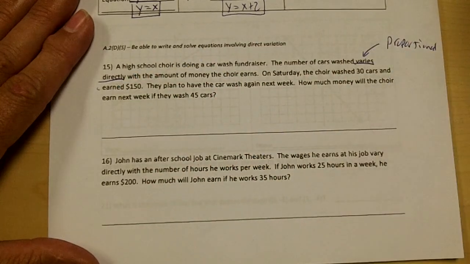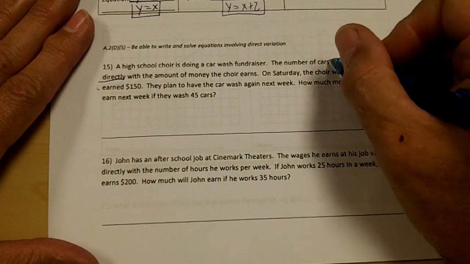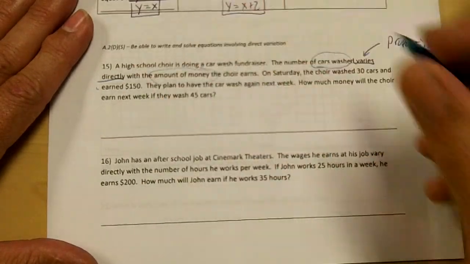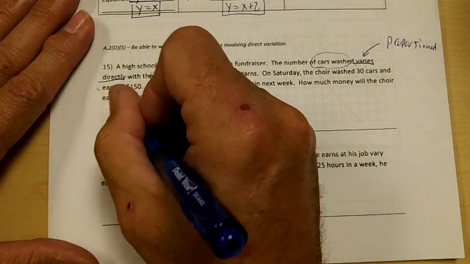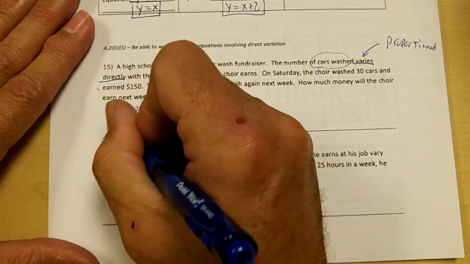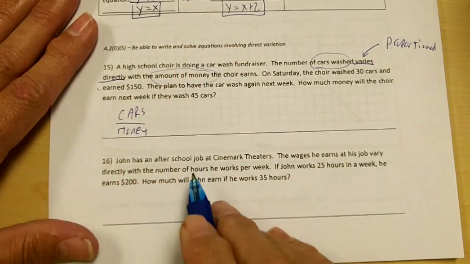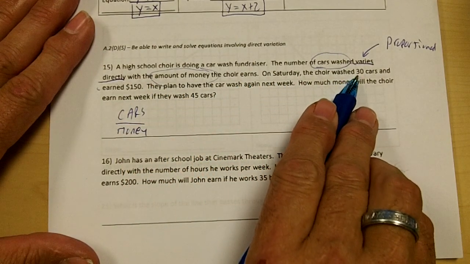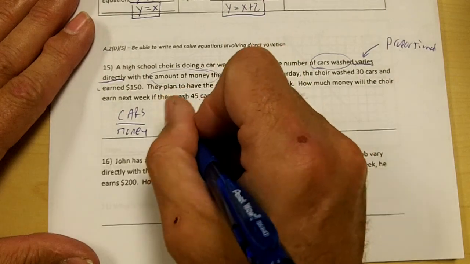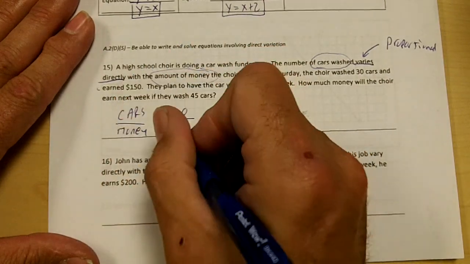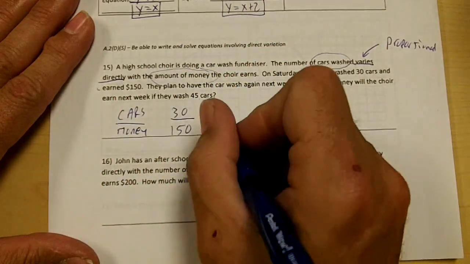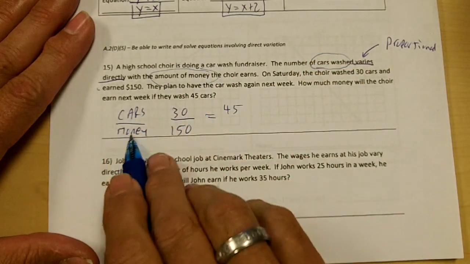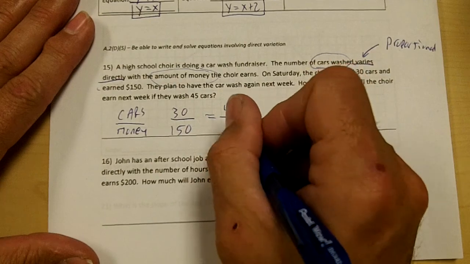So all we're going to do is set up a proportion. Okay, and we know we're going to have cars washed, and we know we're going to have the amount of money. So right down here, I'm going to put cars over money. Okay, so the choir washed 30 cars. That goes on top, and they raised $150. That goes on bottom. Equals the 45 is the cars, and then I don't know how much money it is. That's X, right?